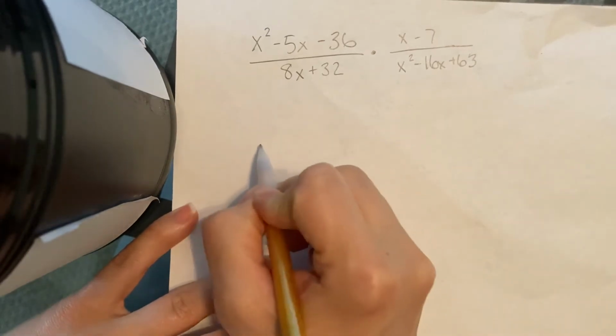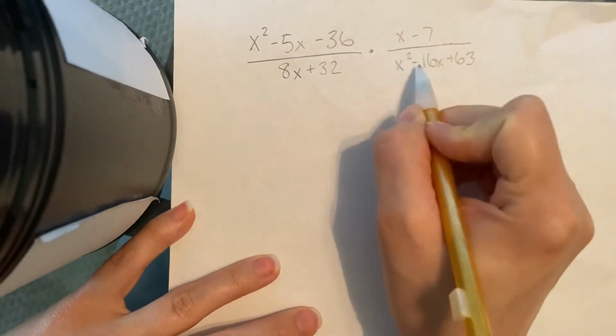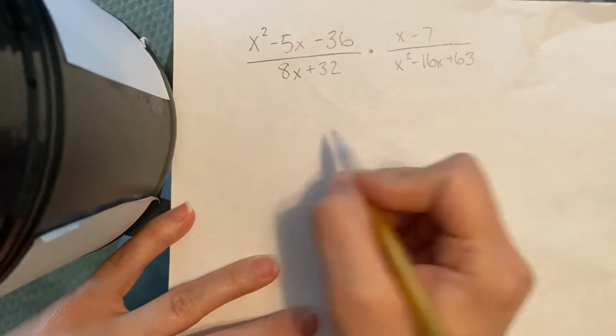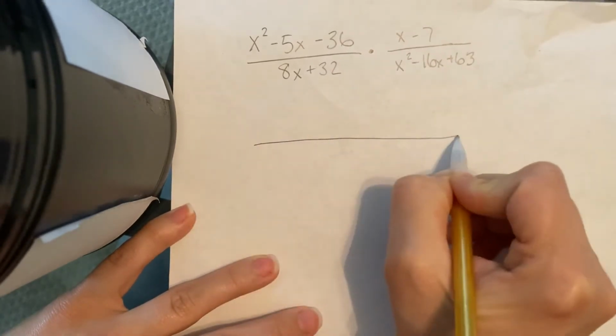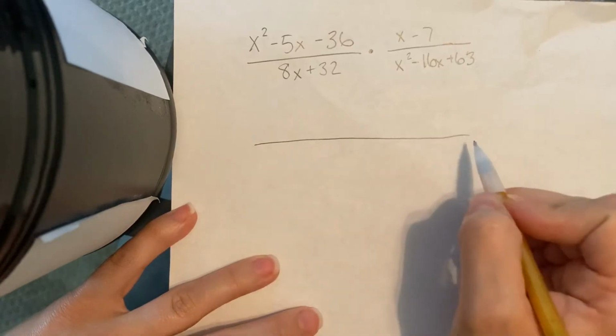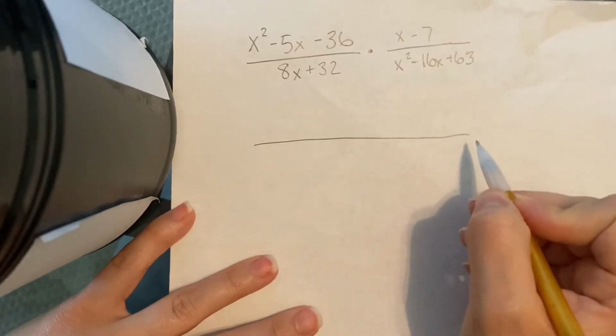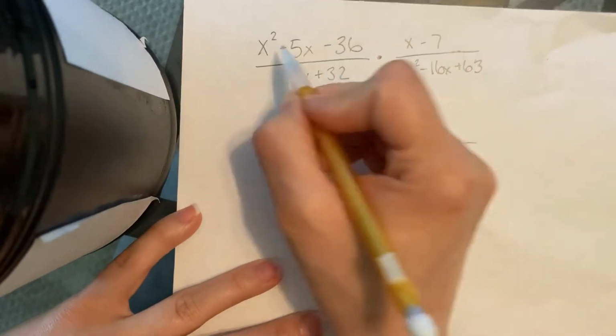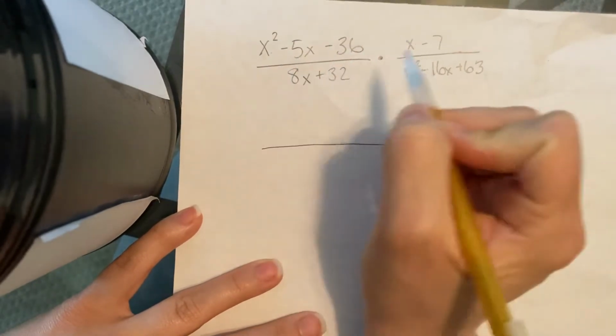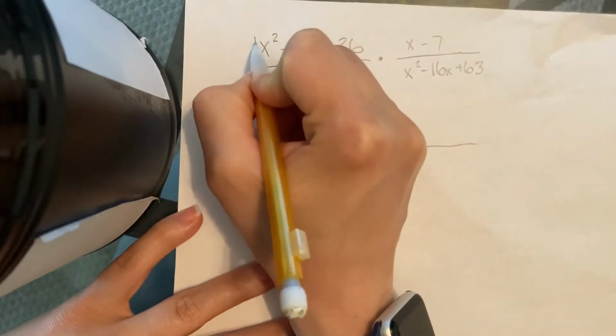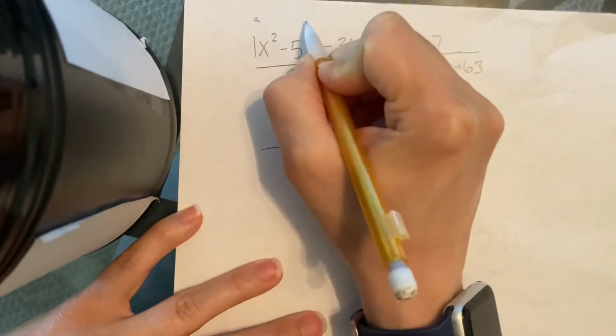Basically, what we're going to do is factor every piece here. Make sure all 4 of these are factored. And then for multiplication, we're just going to put it on one big division bar. So the first thing I'm going to factor is this here, x squared minus 5x minus 36. There's no number in front of the x, so I'm just going to add a 1.